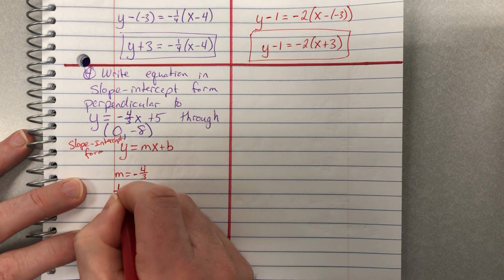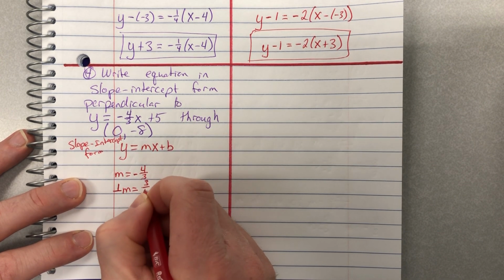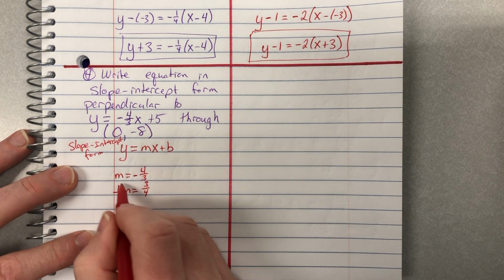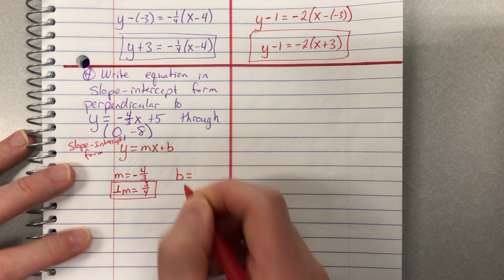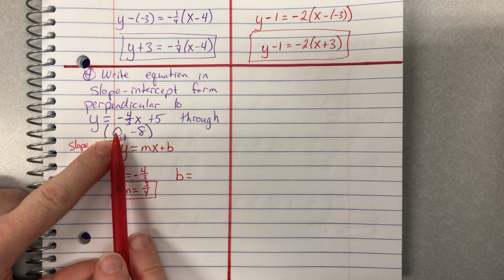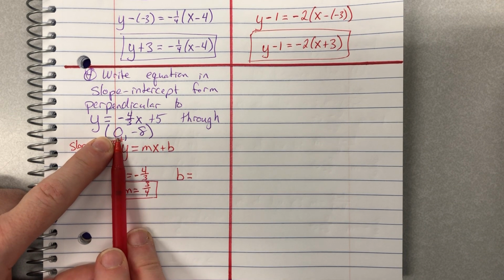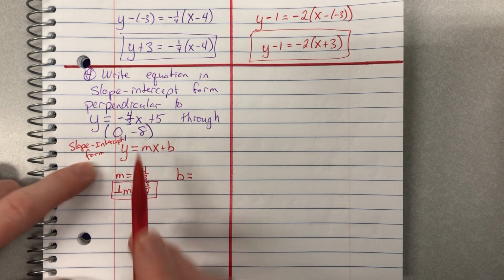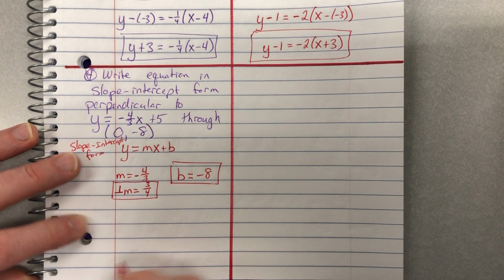We also need the perpendicular slope, which would be +3/4. Remember, we're going to flip it and change the sign. But we also need our b, or our y-intercept. Now, if you notice in this problem, they give us the y-intercept. It's 0, -8. The y-intercept will always have 0 as the x, and this number here, which is our b, in this case will be -8.